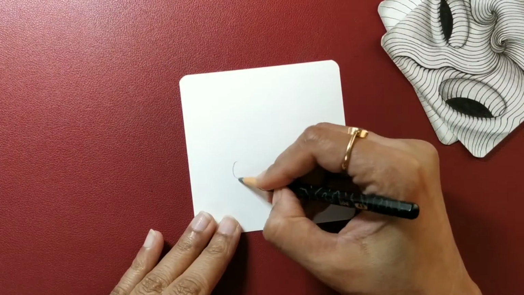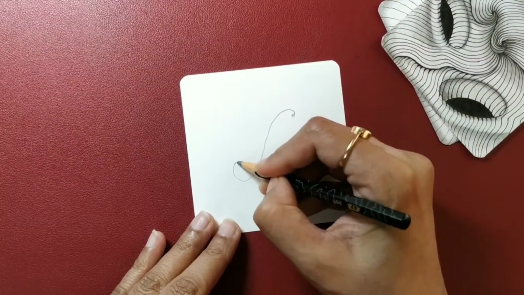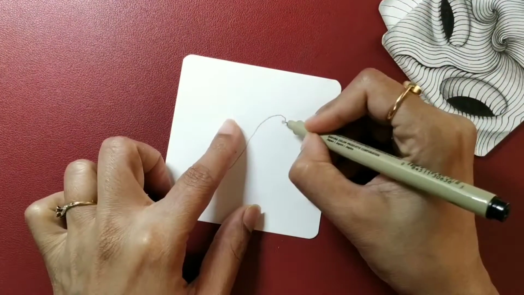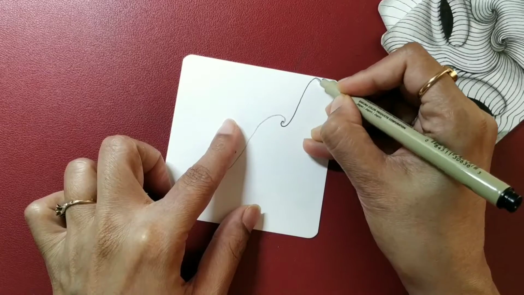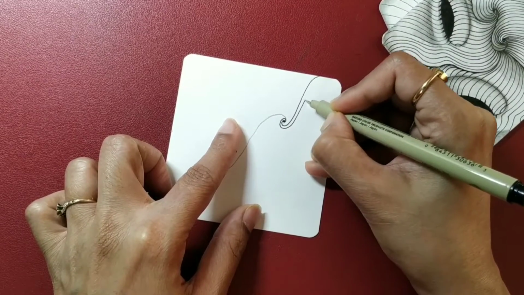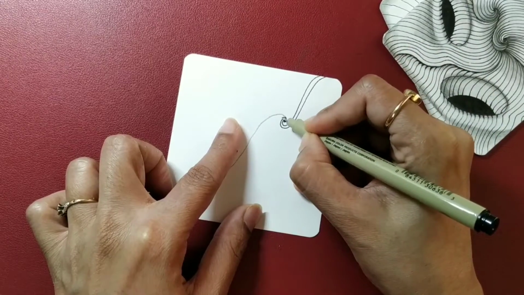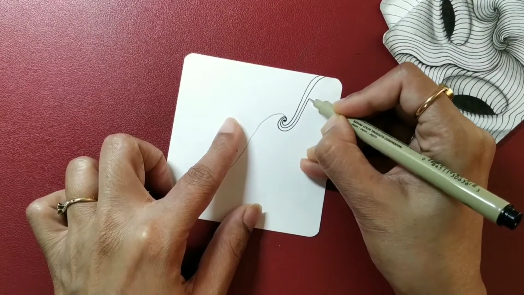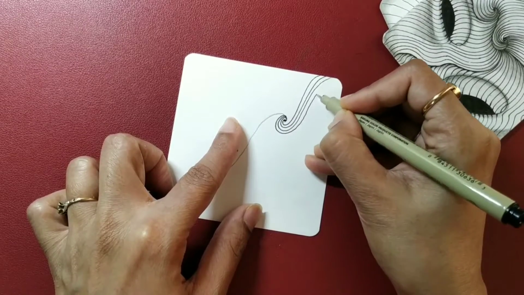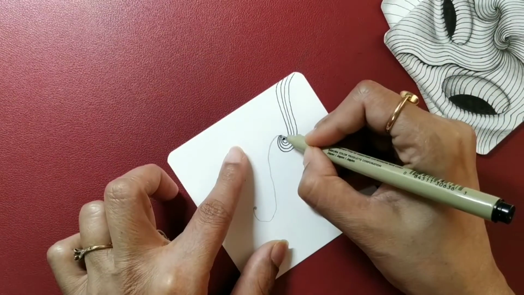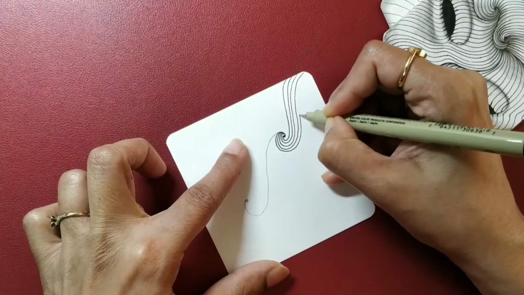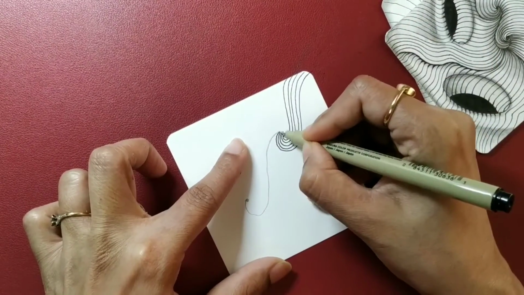If I draw a simple S shape here, and then start with Scena, I can keep the stripes at a little distance from each other, like this. Just drawing Scena generally the way it is drawn.